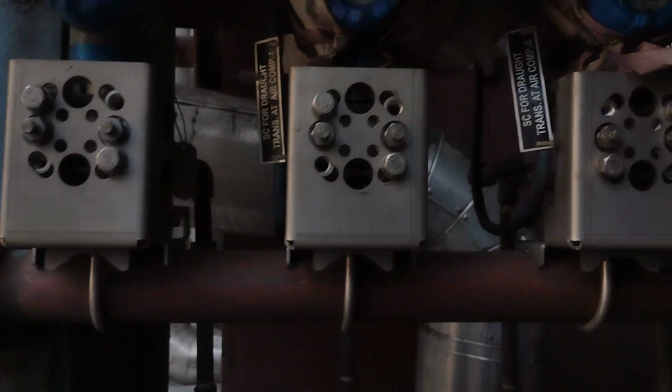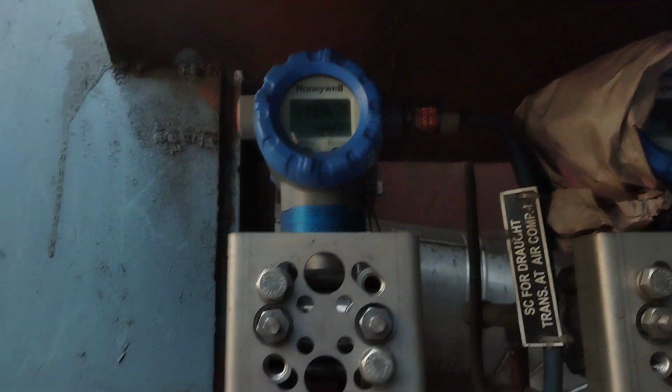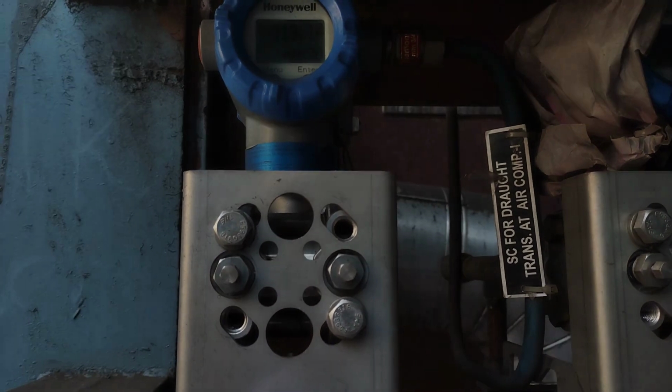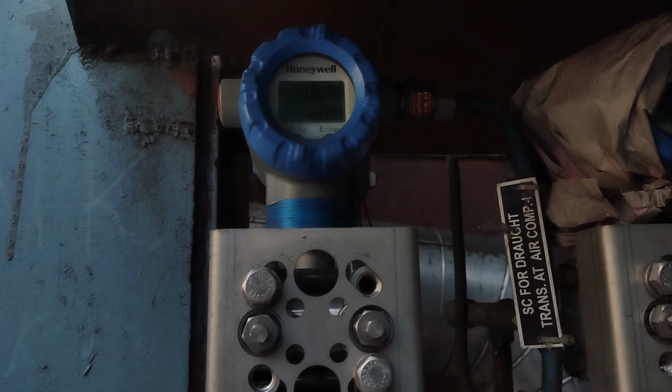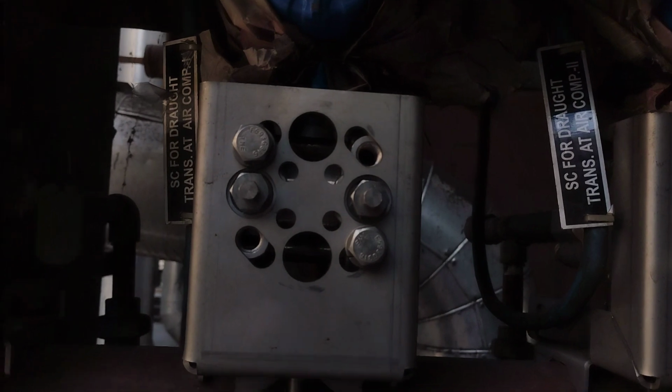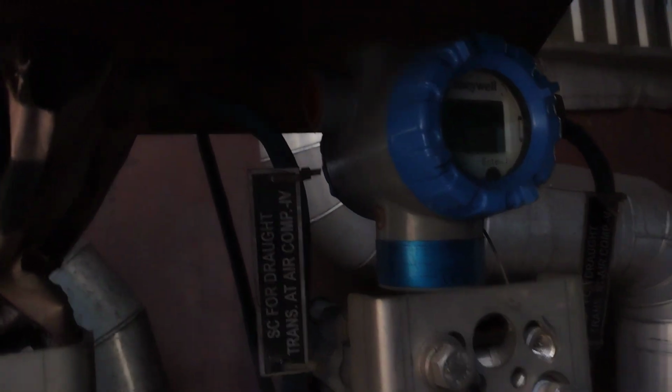These 6 are vacuum transmitters, air compressor 119.08 mmWc. Transmitters 1, 2, 3, 4, 5: 120, 433, 432, 429, 428.